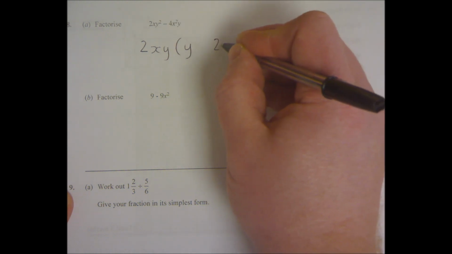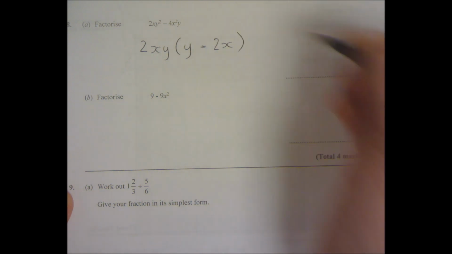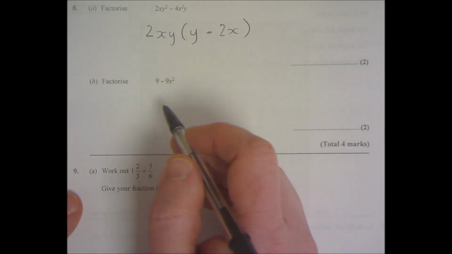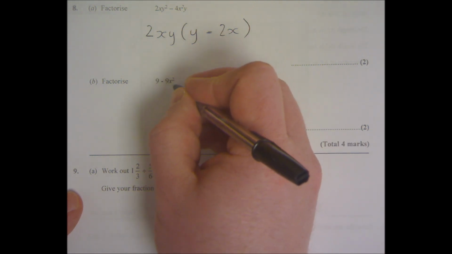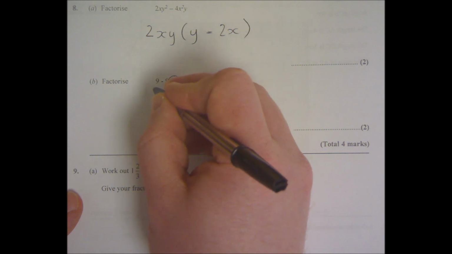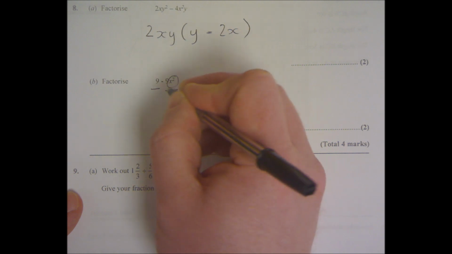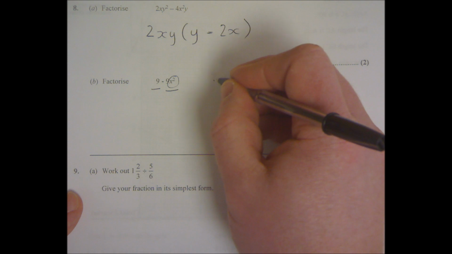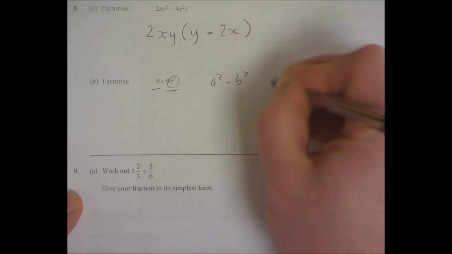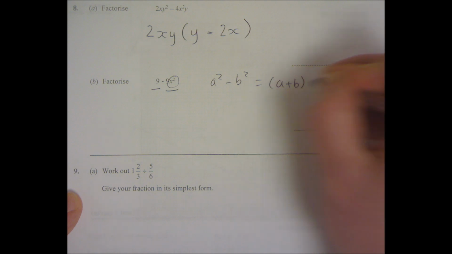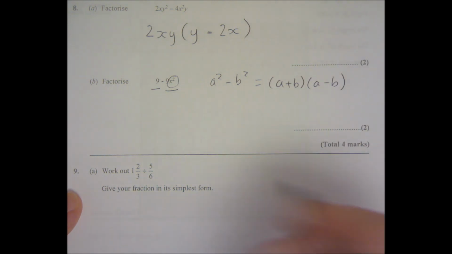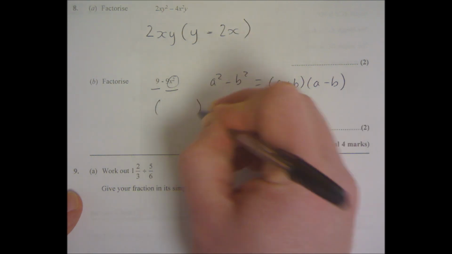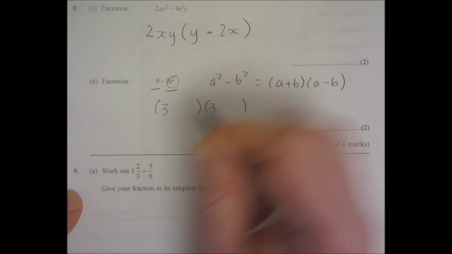Okay, moving on to the next one. So we've got 9 minus 9x squared. What I'd be looking at here is the fact that I've got an x squared, but I've also got a square value, another square value, and it's minus. So that's all the clues for a difference of 2 squares. If I've got a squared minus b squared, that can be written as a plus b, a minus b. So in this case, my a is 9, so the square root of that is 3. So I'm going to have 3, and then the square root of 9x squared would be 3x. And then I've got 1 plus and 1 minus.